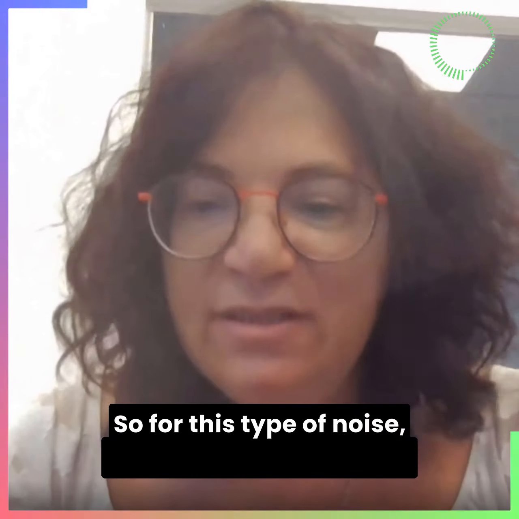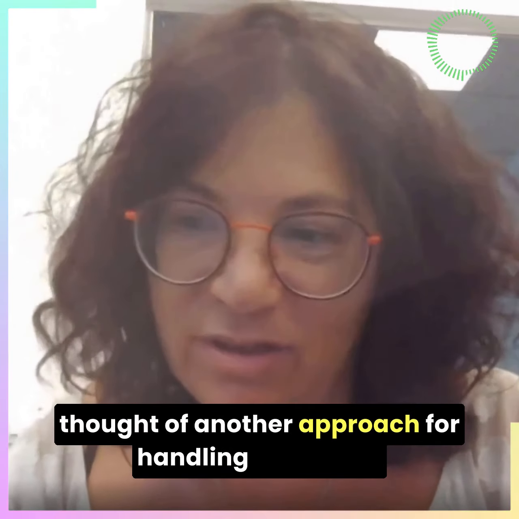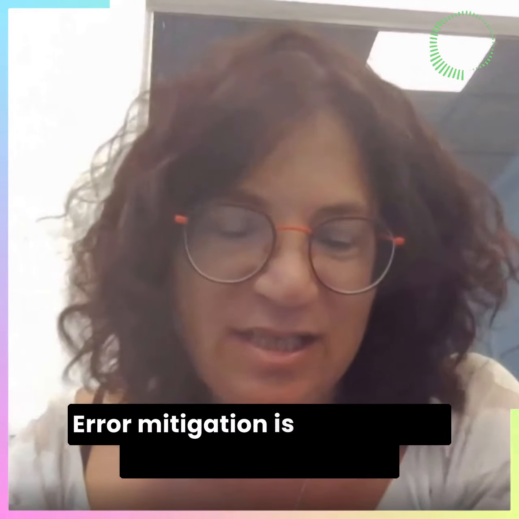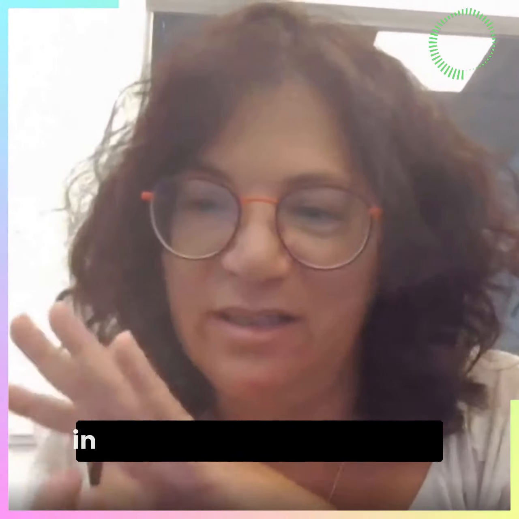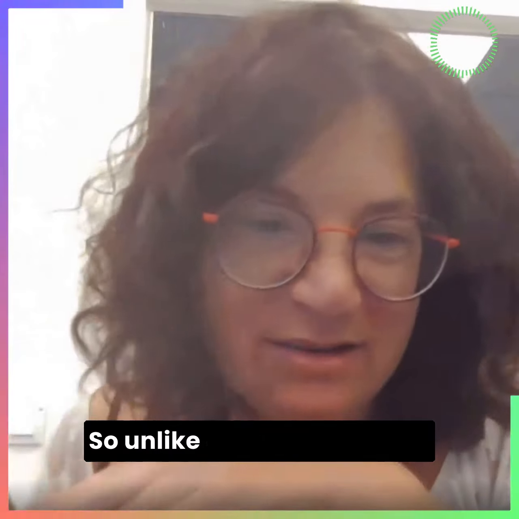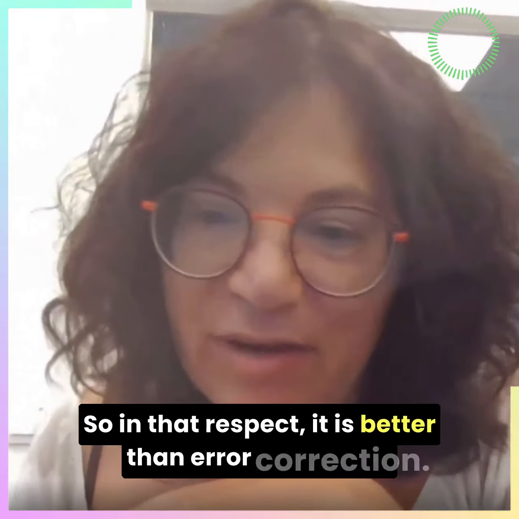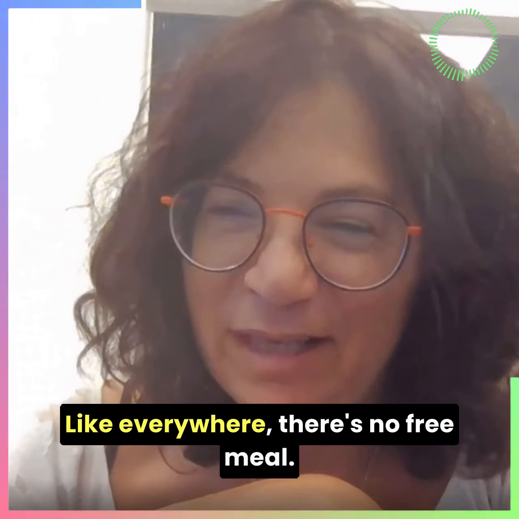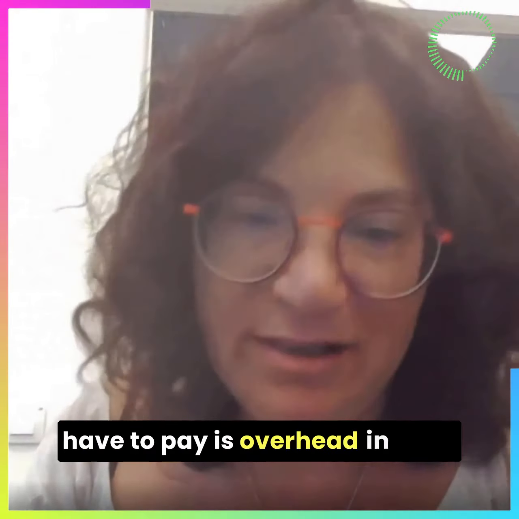So for this type of noise, dissipative noise, people thought of another approach for handling the errors. So this approach is called error mitigation. Error mitigation is particularly interesting because it manages to correct errors without any overhead in terms of number of qubits. So unlike error correction, it doesn't have any overhead. So in that respect, it is better than error correction. But there's a price to pay, like everywhere. There's no free meal. And instead of qubit overhead, what we have to pay is overhead in time.